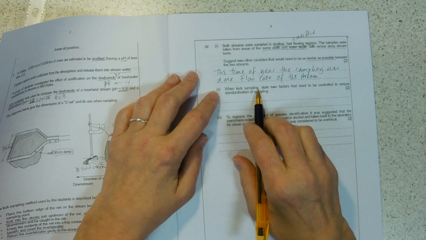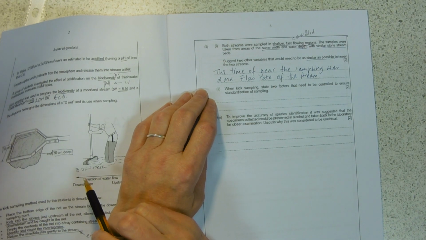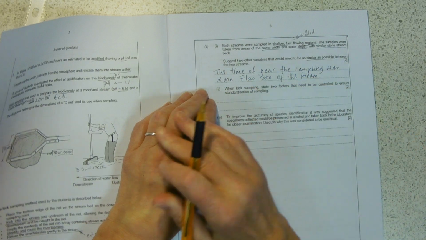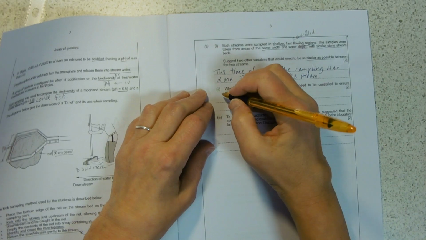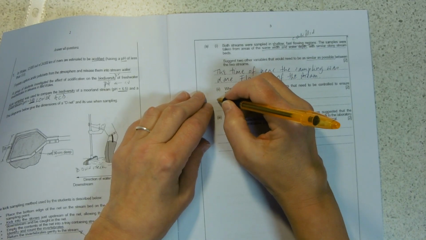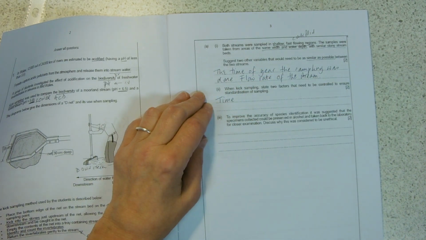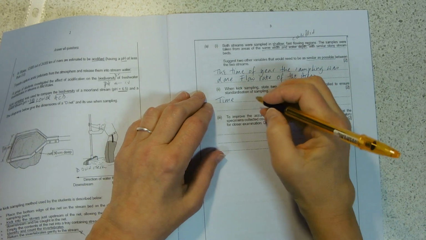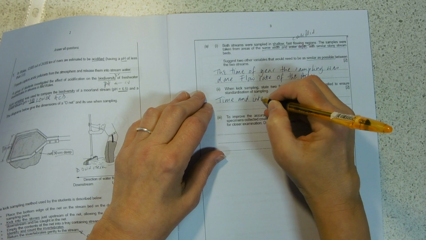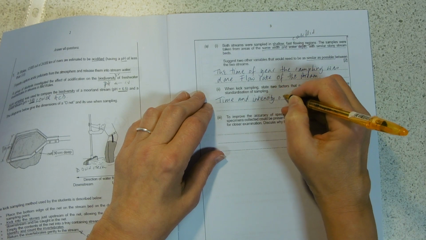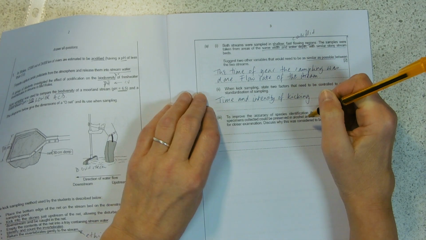When kick sampling, so this is actually talking about the sampling technique now, state 2 factors that need to be controlled. So I think this is pretty easy. So the time you kick for, or the intensity. So time and intensity of kicking.